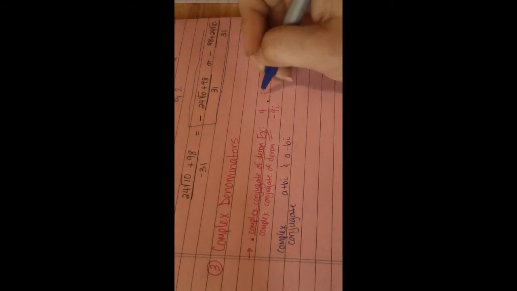So we're going to multiply by 9i over 9i, which will be 4 times 9i is 36i, and negative 9i times negative 9i is negative 81i squared. Also, the other day when we were working with these, we discovered that i squared is negative 1.